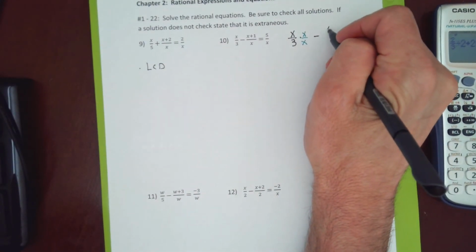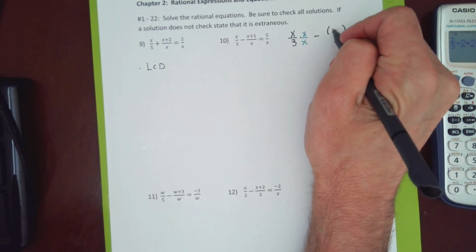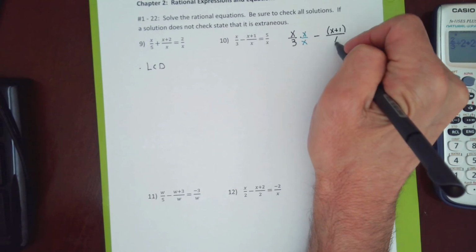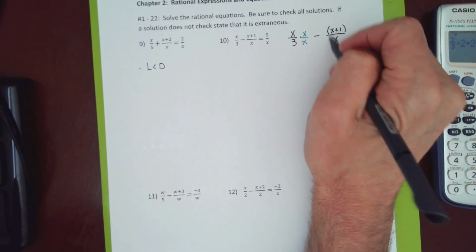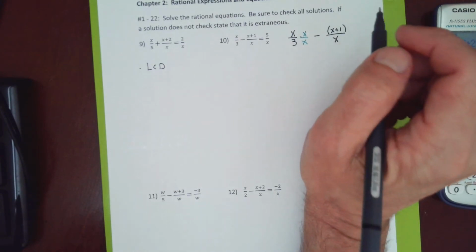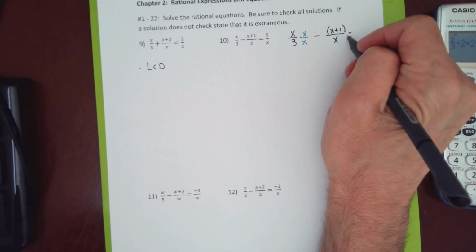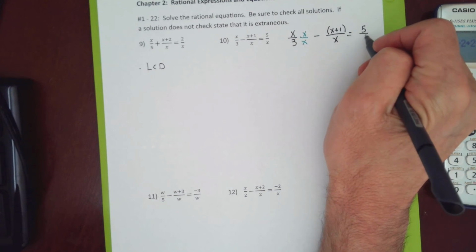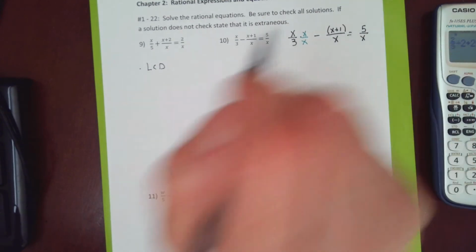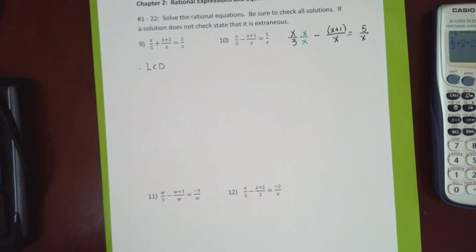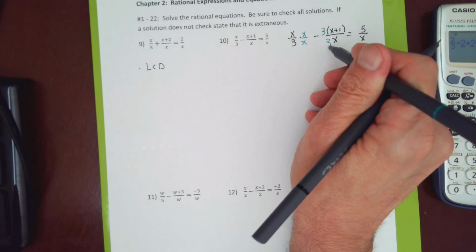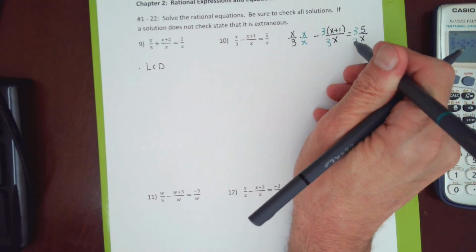Second fraction, the numerator doesn't have a parentheses, but I'm going to need to stick one in because I'm going to need to multiply, and that parentheses will make me multiply correctly. So I'm at the point now where each denominator has a single x. I also need to get a 3 in front of each fraction, which I'm going to do top and bottom here, top and bottom here.